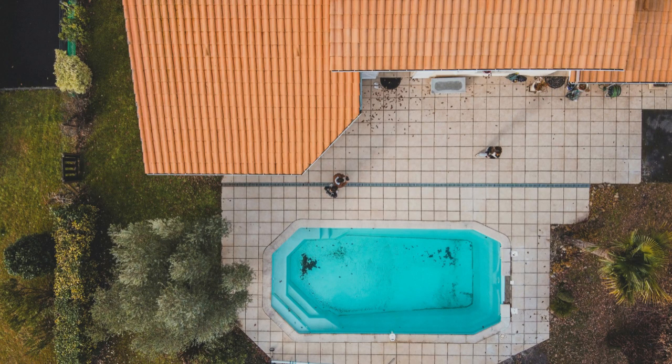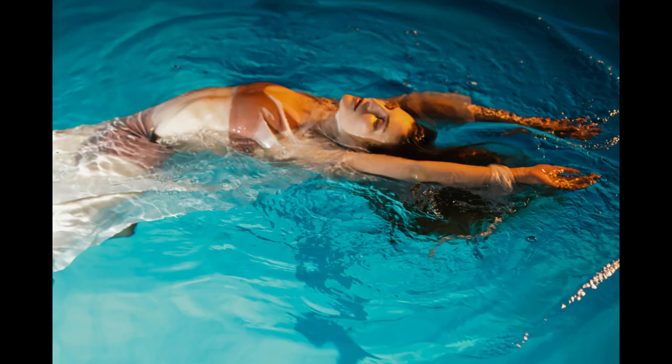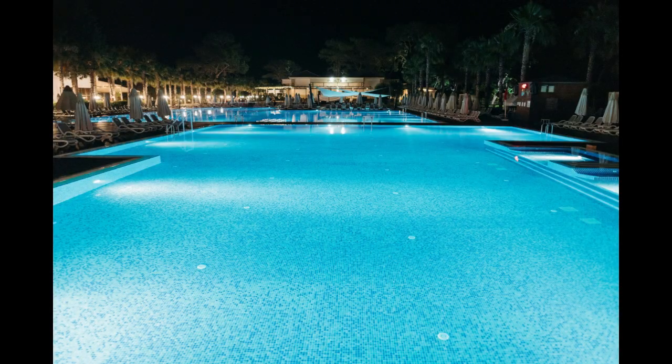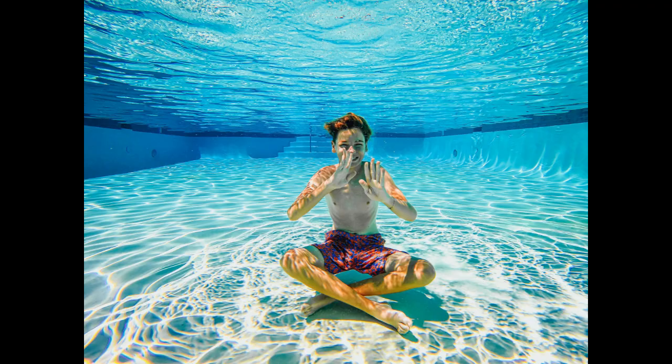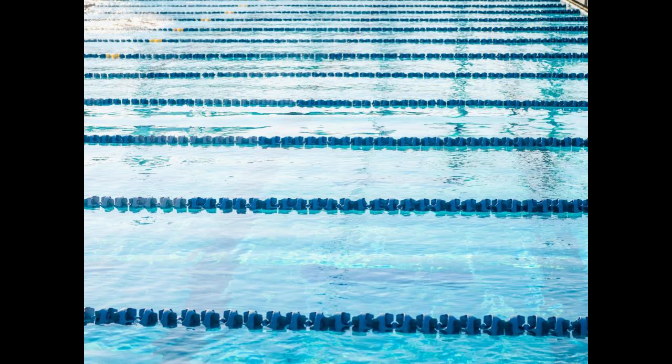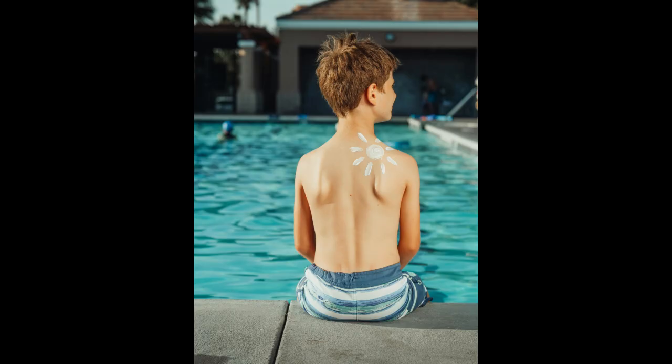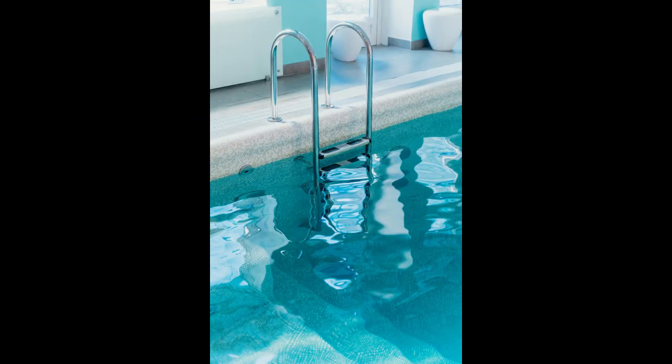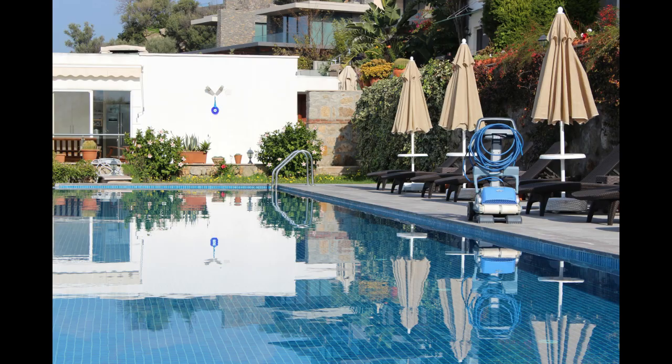Step 5. Define your services and pricing. Decide what you'll offer: basic cleaning, chemical balancing, filter cleaning, equipment inspection, or full maintenance packages. Use ChatGPT to create service packages and suggested pricing. Prompt example. List 3 pool cleaning service packages with descriptions and suggested prices for a residential pool cleaning business in city. For competitive pricing, ask, what are the average rates for weekly and bi-weekly pool maintenance in zip code?